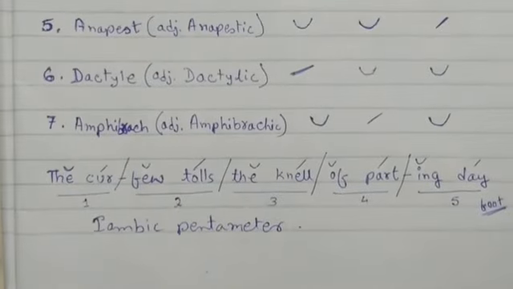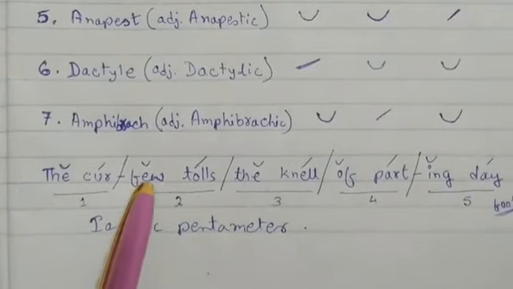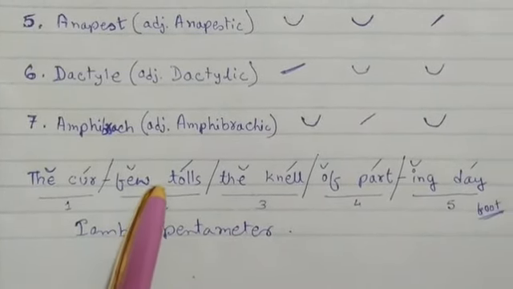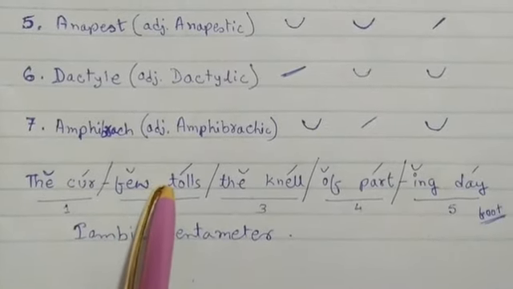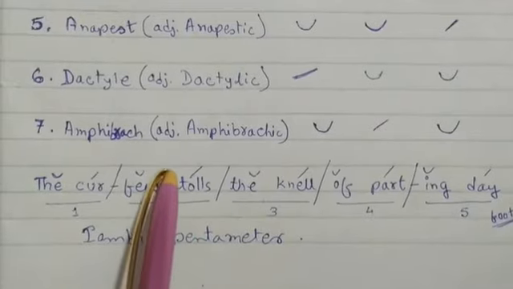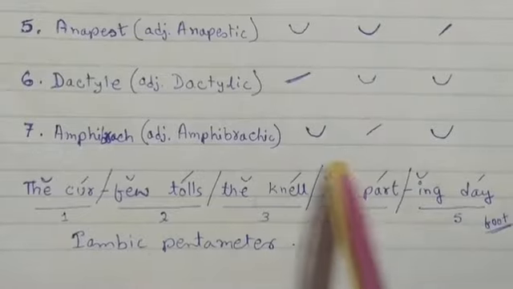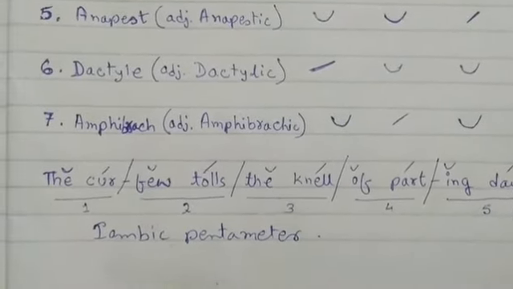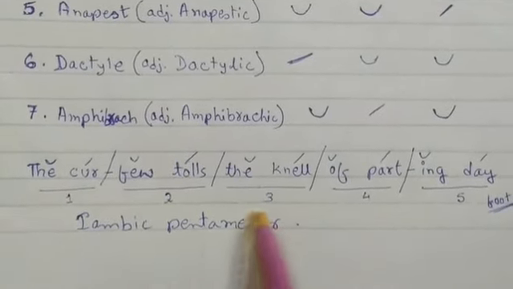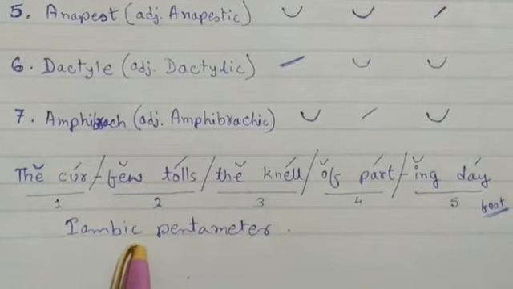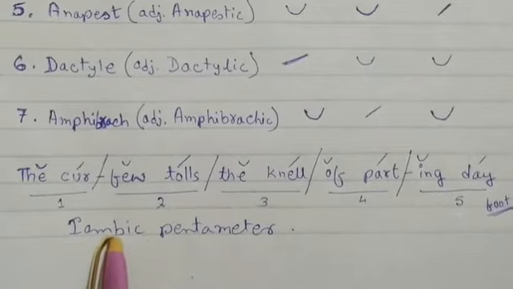Clear? A question might arise in your mind: if one of these feet was not iambic, if it had another one, either spondee or pyrrhic or trochaic, then what would this line have been? Would it still have been iambic? The naming of the line or the passage depends on the dominant foot. You have to find out the dominant foot.